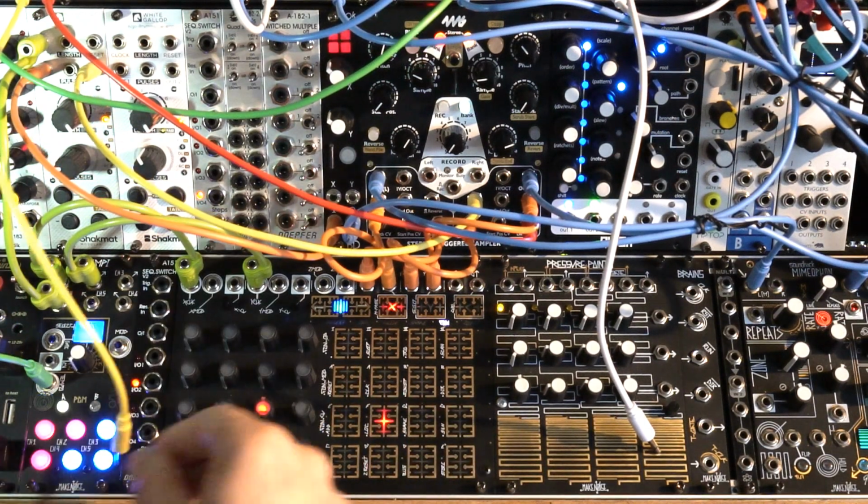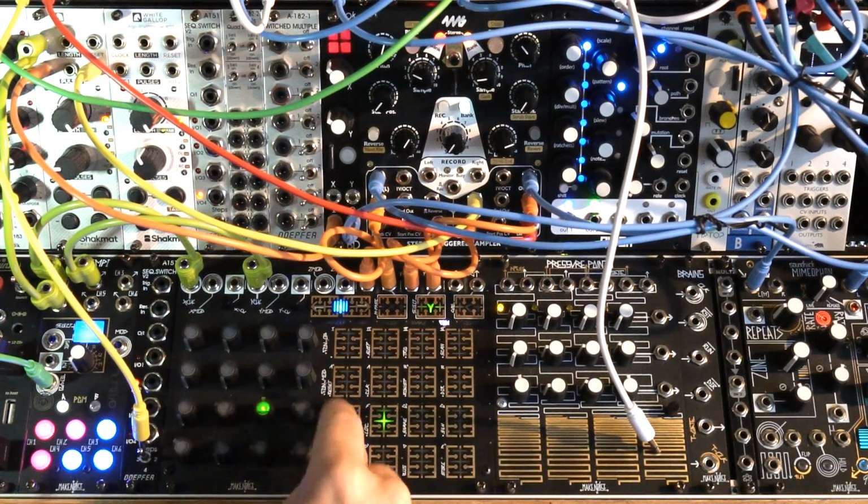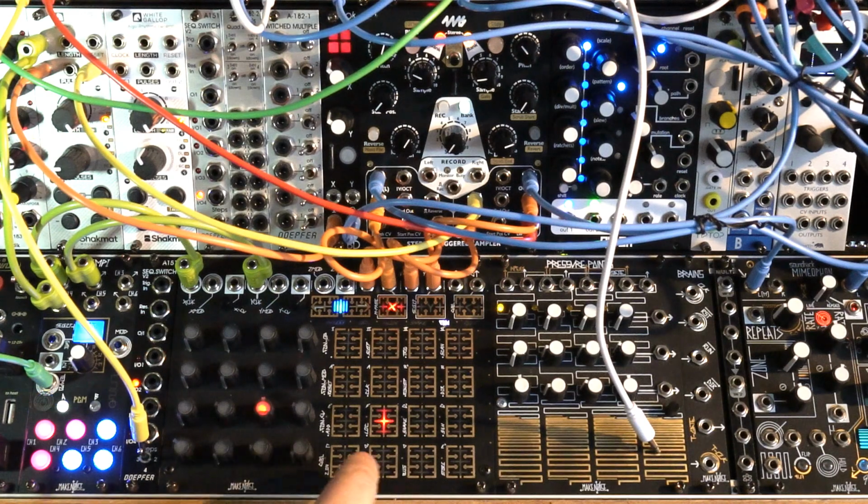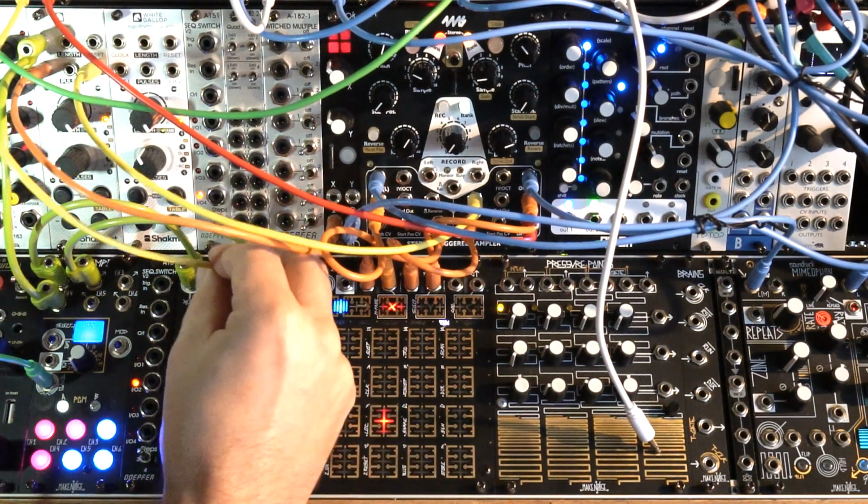There we go. So I'll turn off the pitch modification and instead have the randomization determine the location in the sequence, and let's see what that results in.